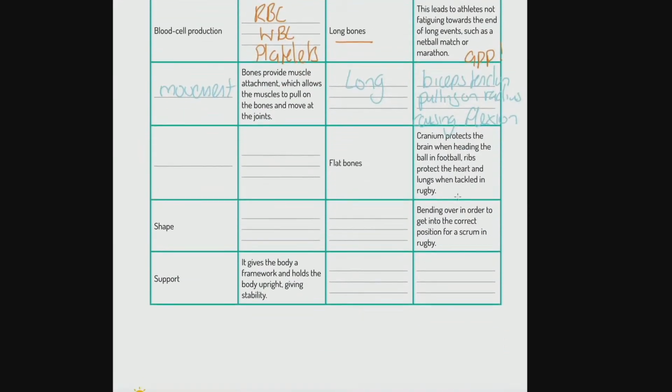Now this one's interesting. What have we got here? We've got cranium. Cranium protects the brain when heading the ball in football. Ribs protect the heart and lungs when tackled. Just remember the sternum's role in that. Of course, what we're talking about here is the protection of vital organs, but I'll just put protection.